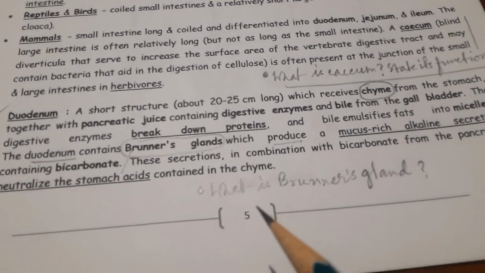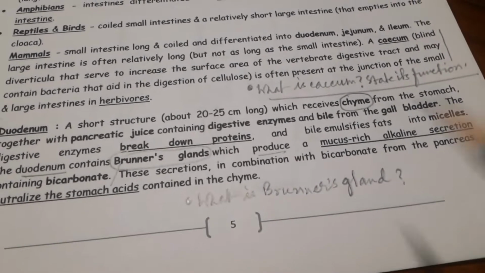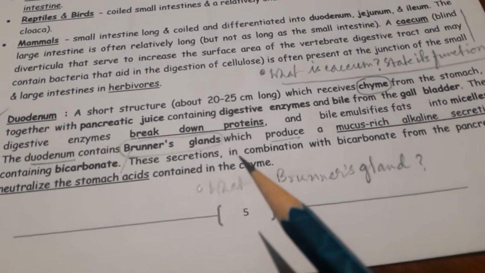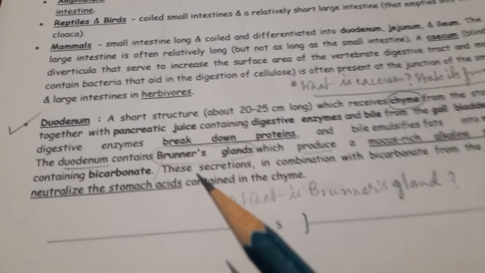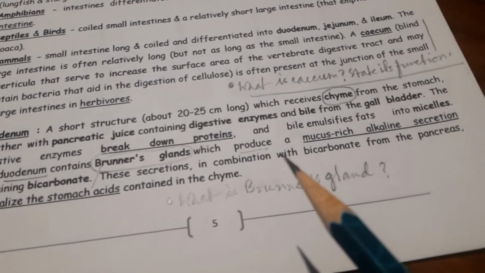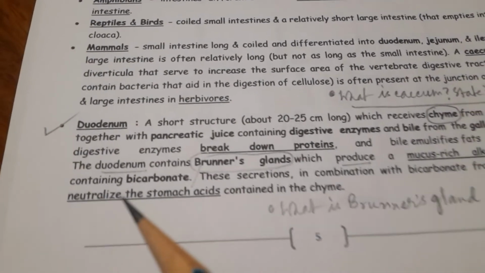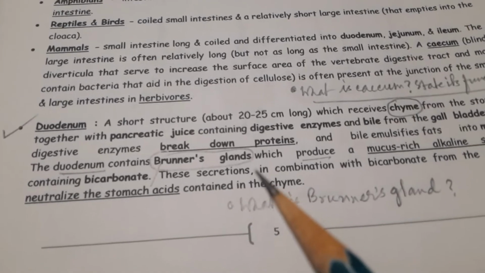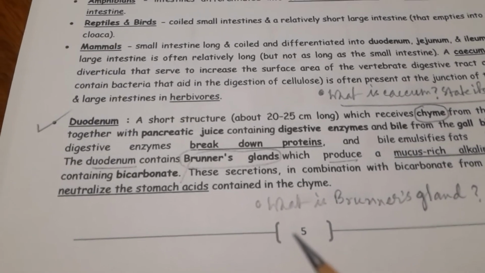So, a question may come, what is Brunner's gland and state its function. Brunner's gland is present in the duodenum, and it produces a mucus-rich alkaline secretion containing bicarbonate. The function of Brunner's gland is to produce a mucus-rich alkaline secretion containing bicarbonate.